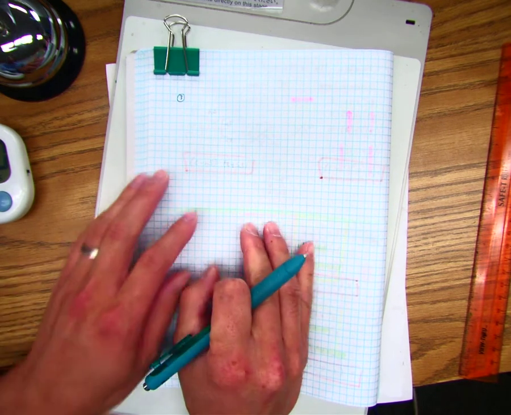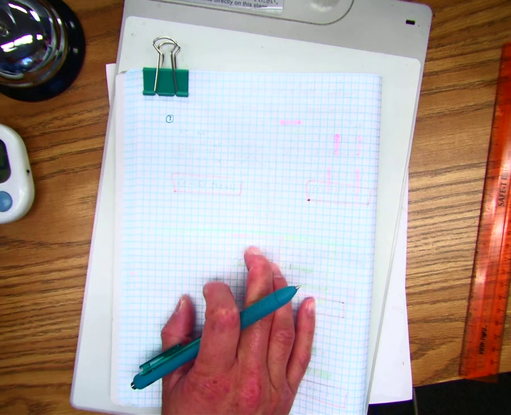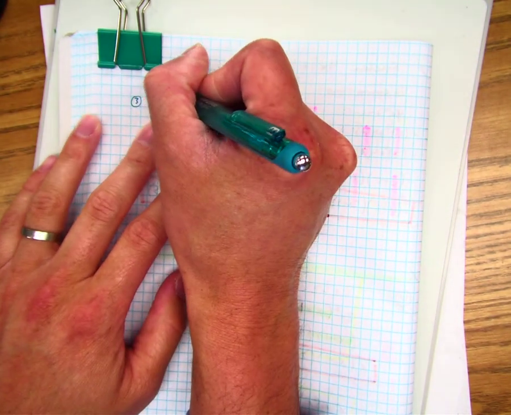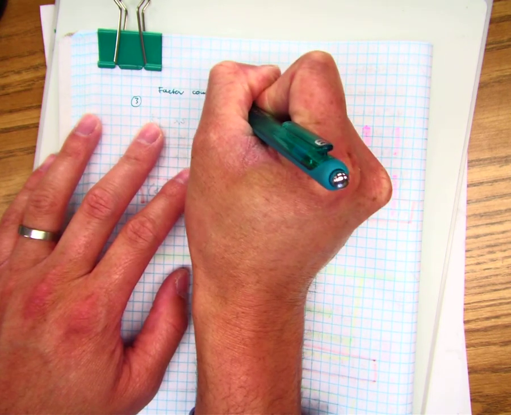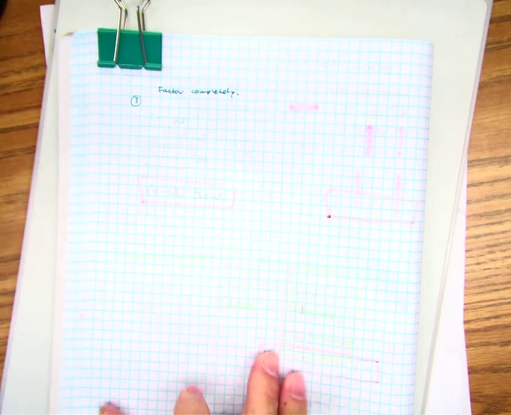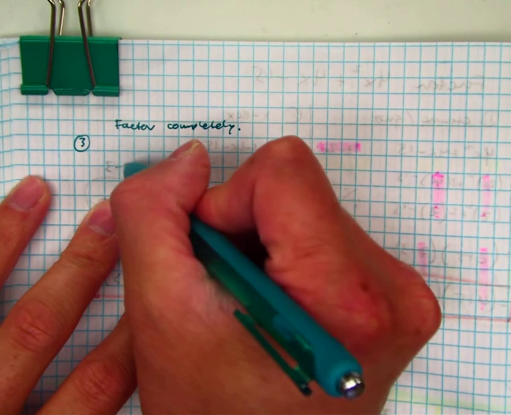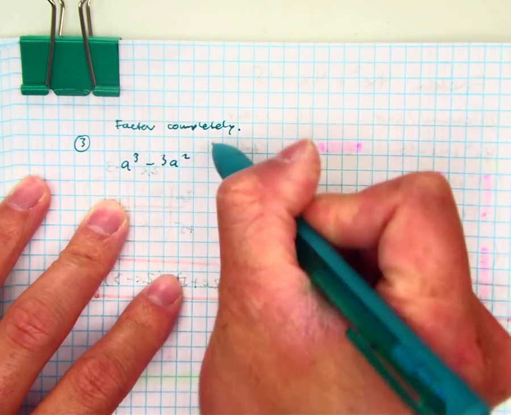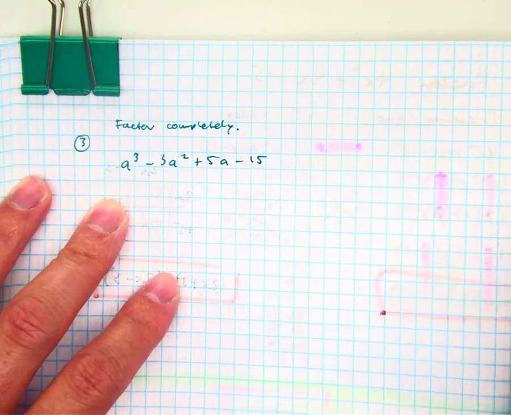Number 3 says factor each polynomial by grouping the first 2 terms and the last 2 terms. So they kind of gave you a hint to factor by grouping. On a quiz or test, I'll probably just write these directions: factor completely. I'm not going to tell you which of the many ways of factoring that there are. For number 3, it said a cubed minus 3a squared plus 5a minus 15.